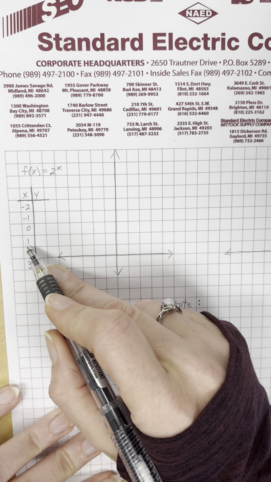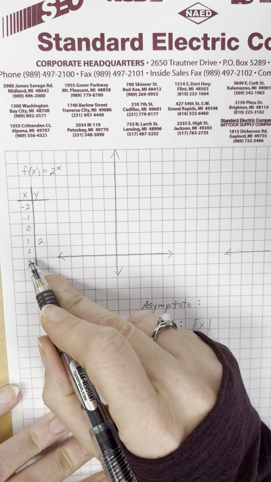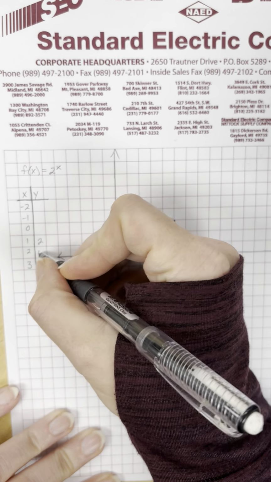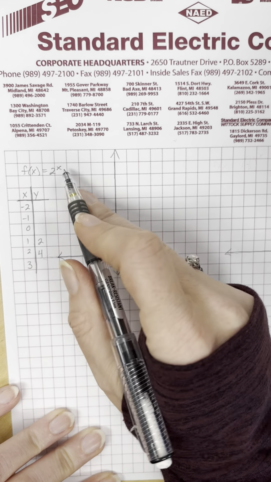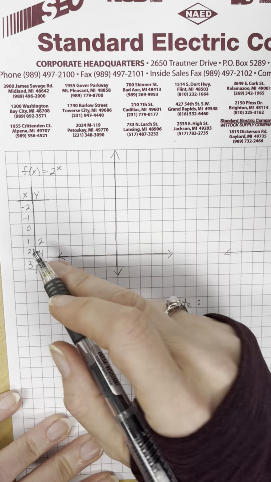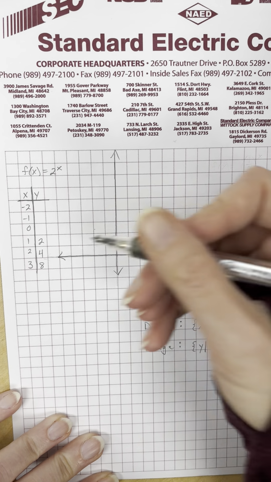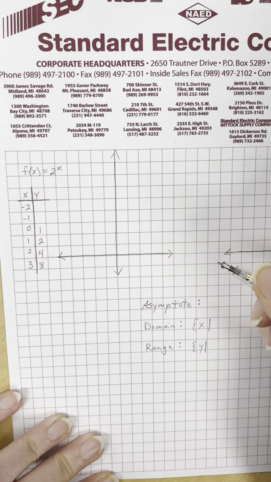If my exponent is 1, 2 to the first power is 2. What if my exponent is 2? Well, 2 squared is 4. What if my exponent is 3? 2 cubed makes 8. All right, so how good are you? What if my exponent is 0? What's 2 to the 0? Well, anything to the 0 power is 1, so that's kind of nice.